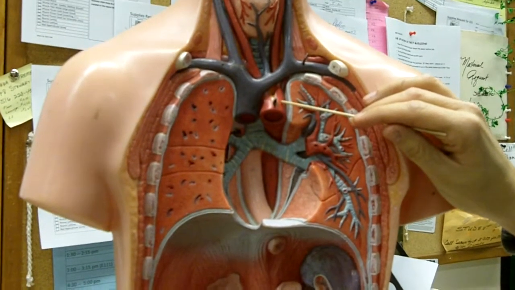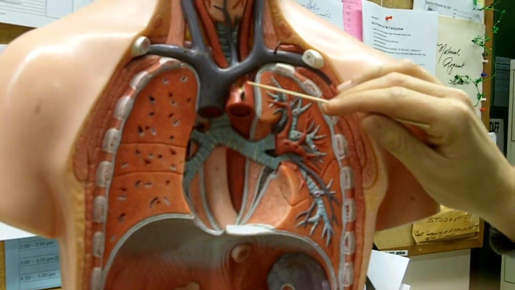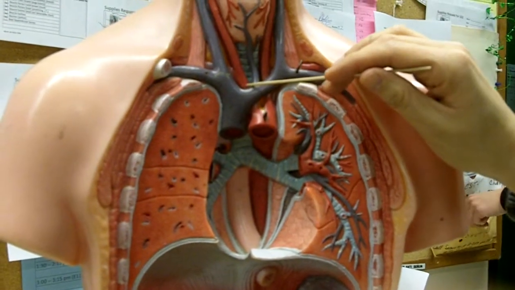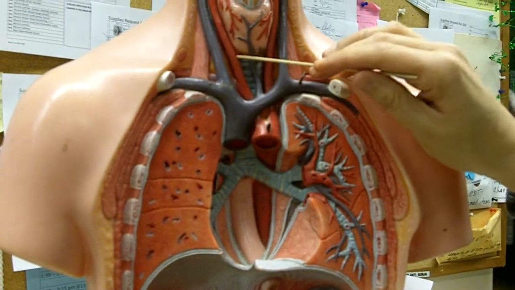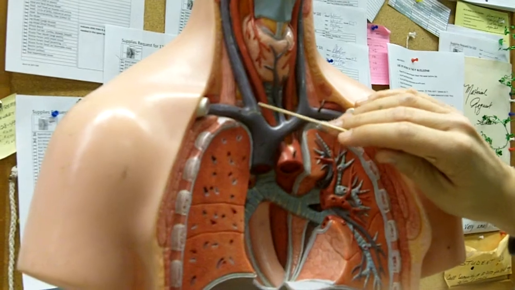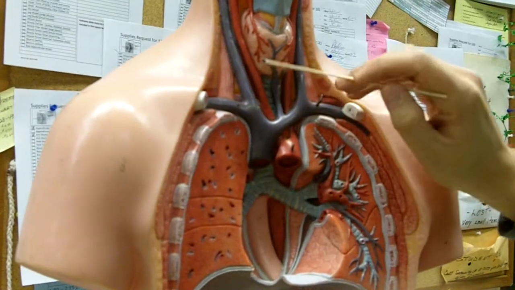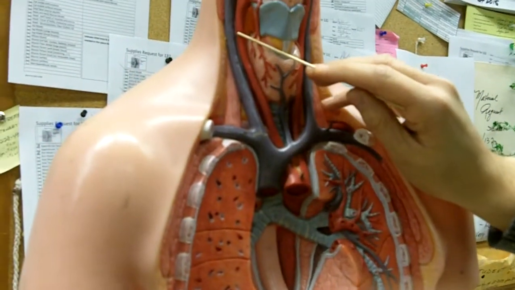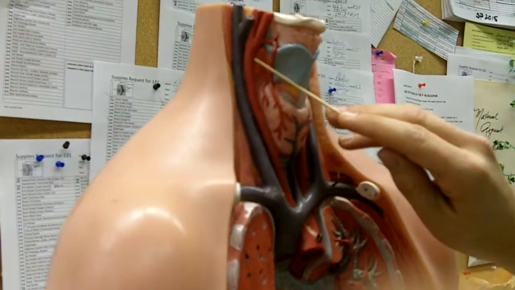Okay, so we'd start from here. We see the branches coming off of the arch of the aorta. So this first branch that's coming off is going to be the brachiocephalic trunk. This gives off the right subclavian, which we see here, here, and here, and it gives off this branch right here, which is going to be the right common carotid.